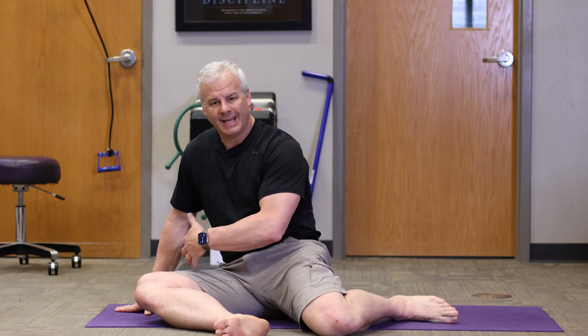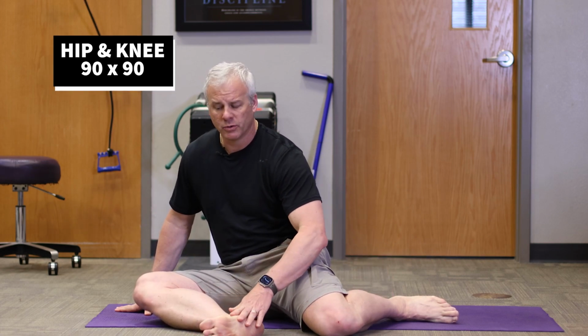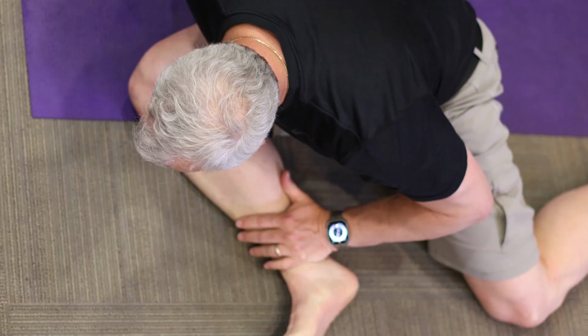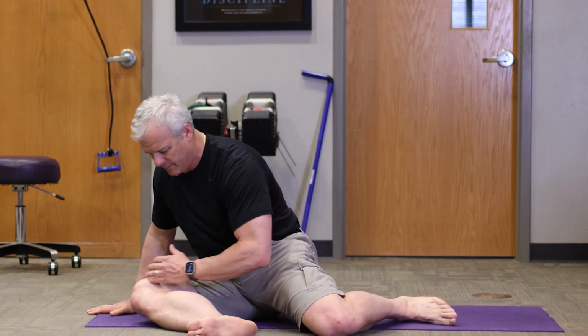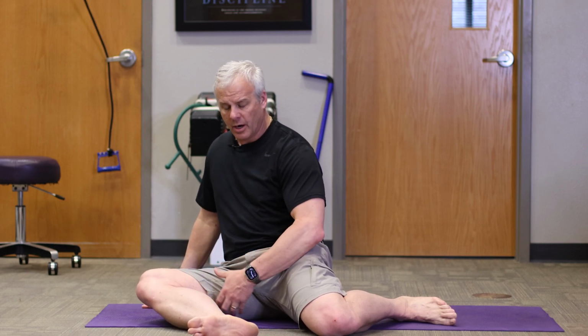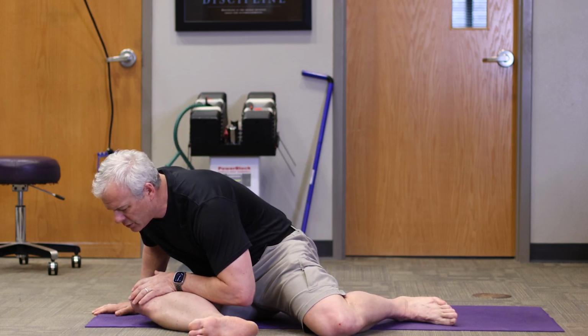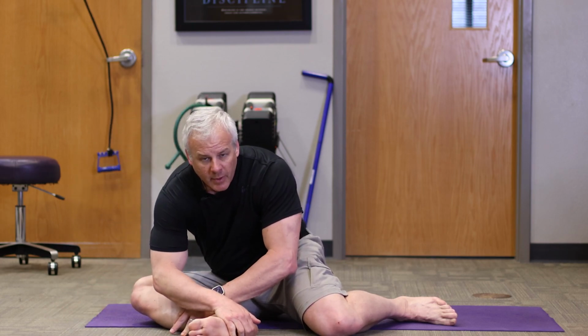The next position is a hip and knee 90-90. Some people call it a pigeon. It's kind of a yoga pose, but you're going to get your hips and knees at a 90-degree angle, and you can lean forward. You should feel a nice stretch in your glutes or your buttocks. And if you're having trouble getting into that external rotation here, you can always use a pillow or something to elevate your bottom. But you're just going to lean in and hold that stretch. You can twist each way.